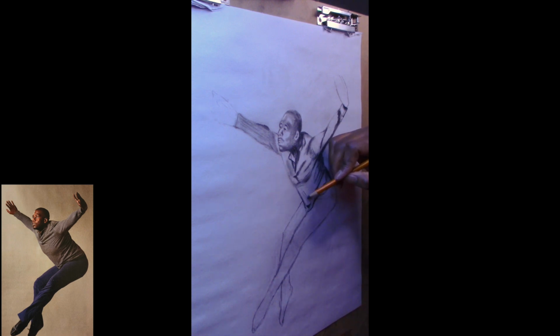So let's put a little bit more color here, a little value. And then we're going to smooth it out. This value here. Value here. There's a mid-tone value in there. And then let's put that in here.